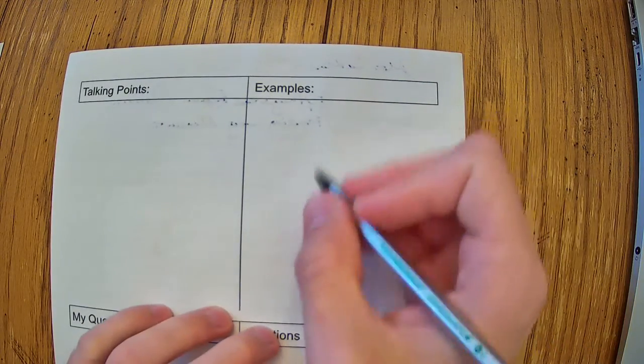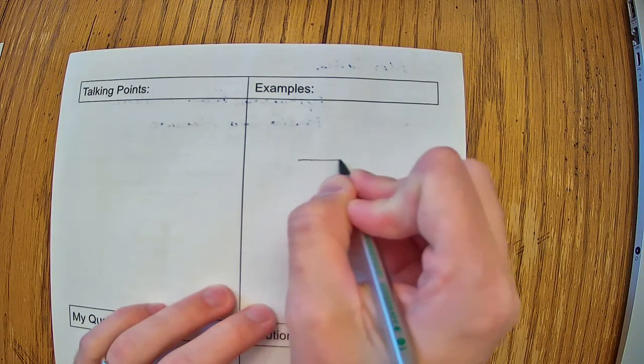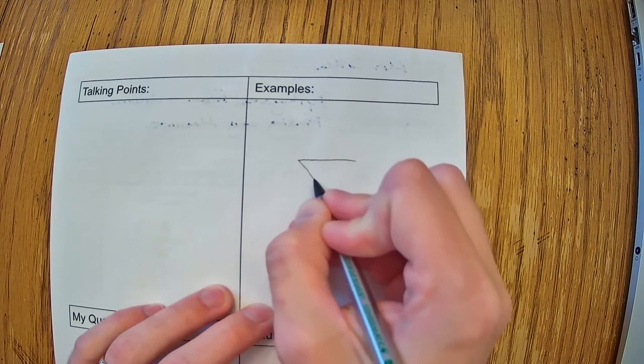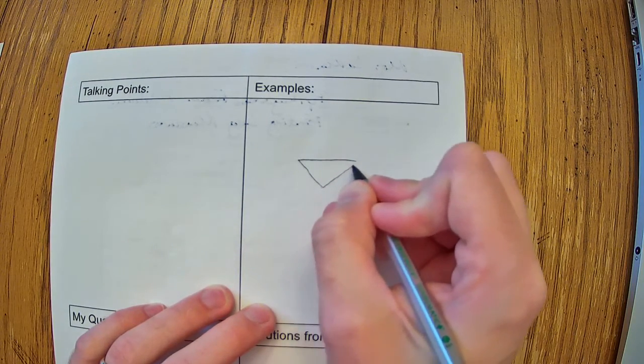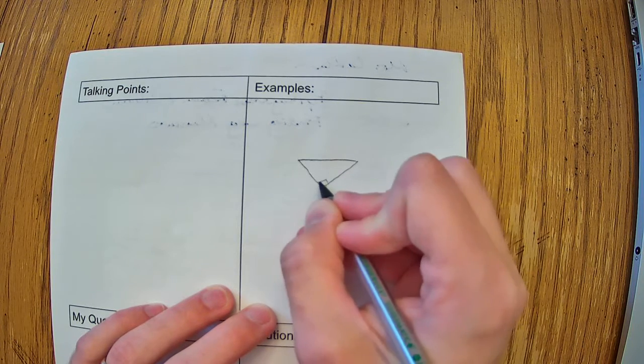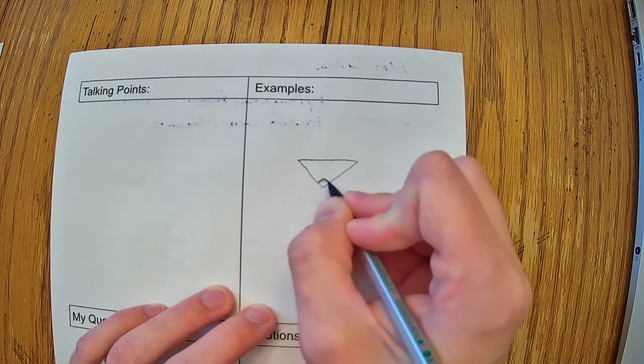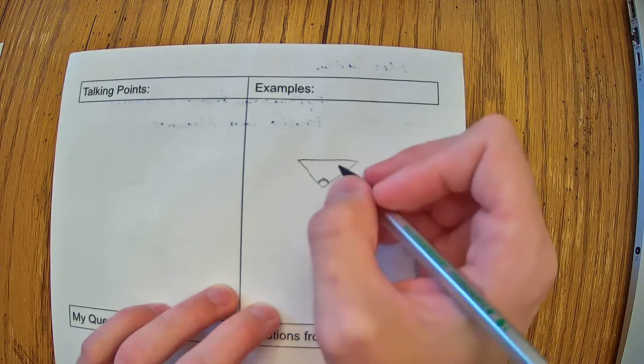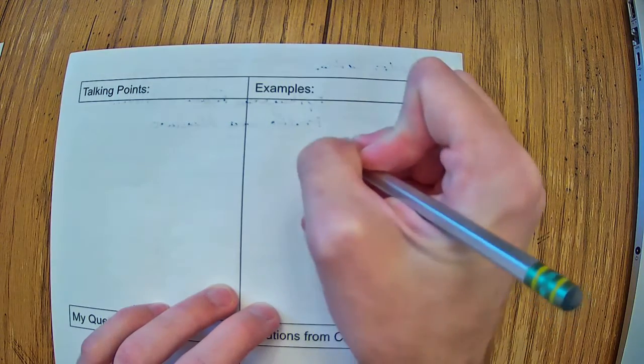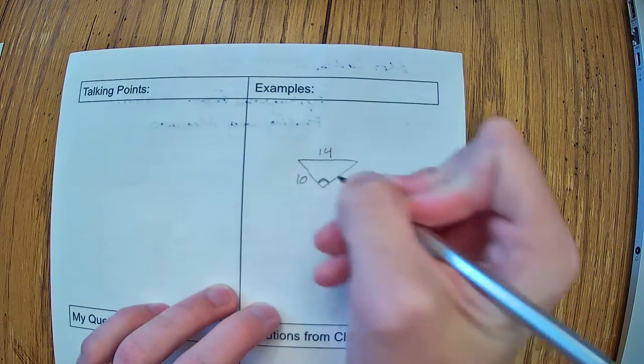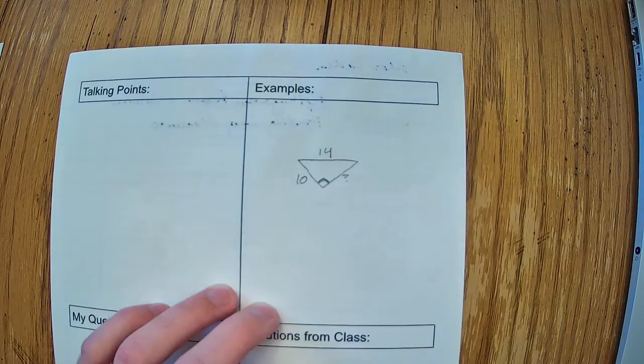So this one's almost isosceles, so we'll draw it this way. Almost an isosceles right triangle. Very, very close. I'll get that right angle drawn in a little bit better. There we go. So we've got 14 for one side. We've got 10 for another. And then, of course, one side we're still missing.